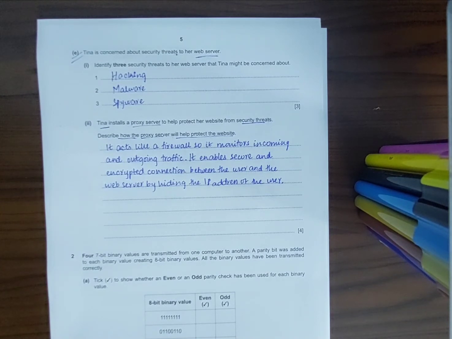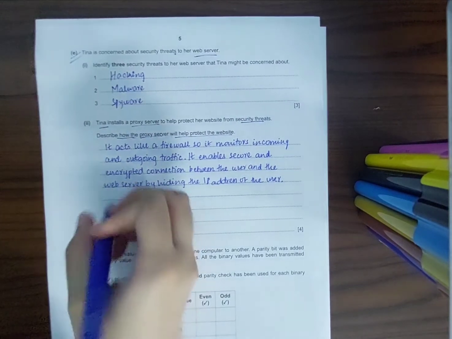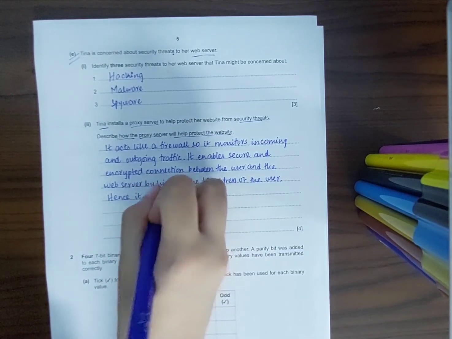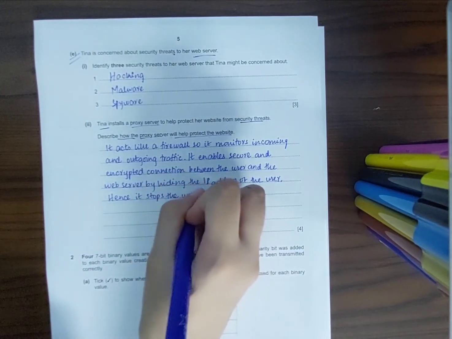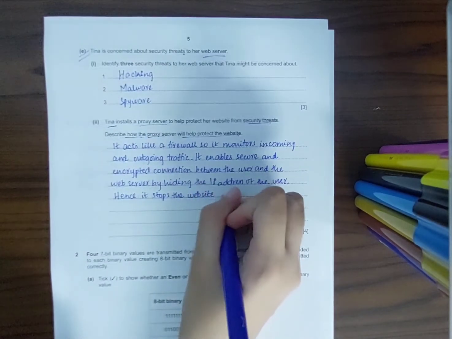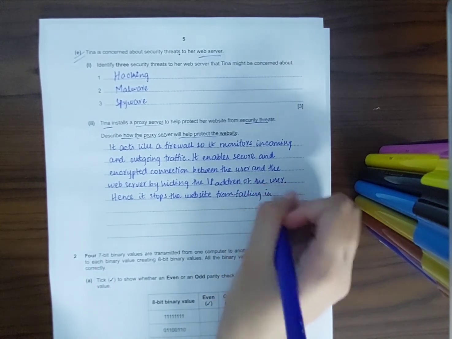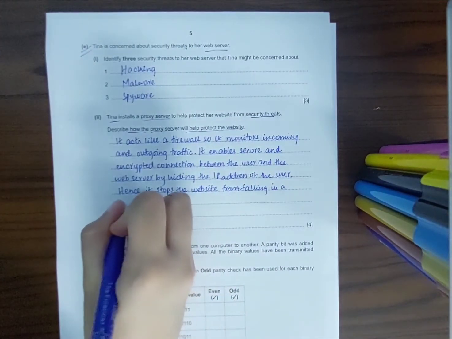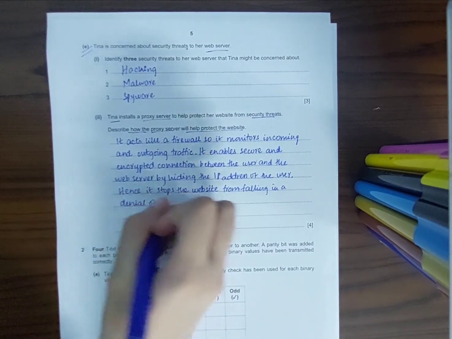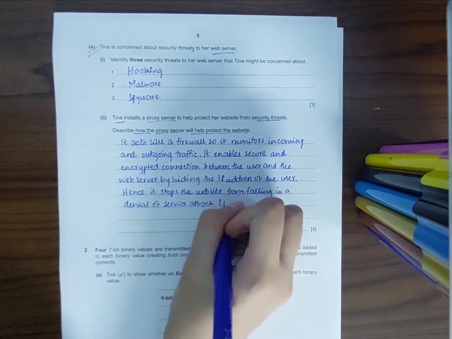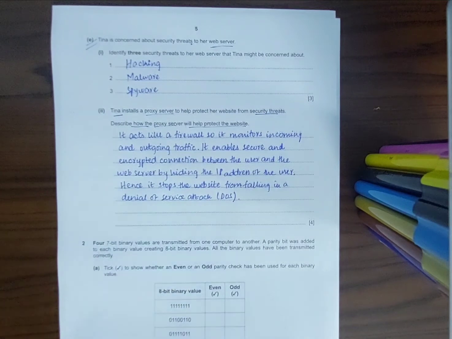And then you could also write about the fact that it hence stops the website from falling in a denial of service attack, right? Hence it stops the website from falling in a denial of service attack, which is this DOS. Okay, so 4 points are enough.